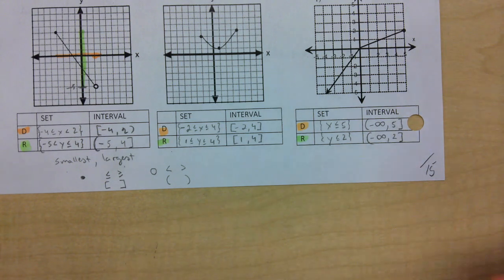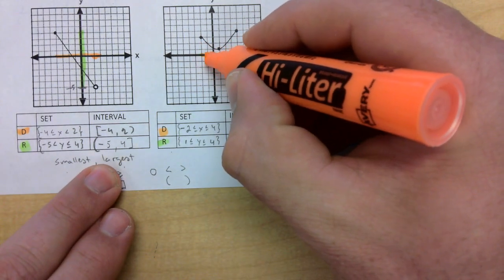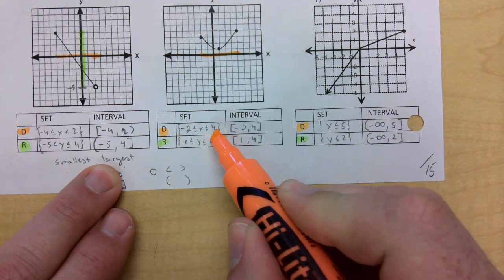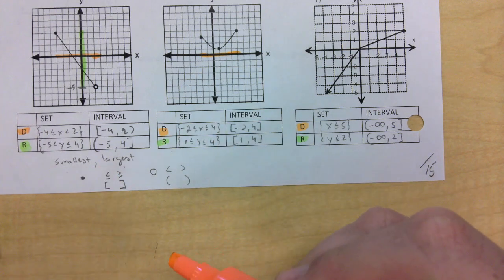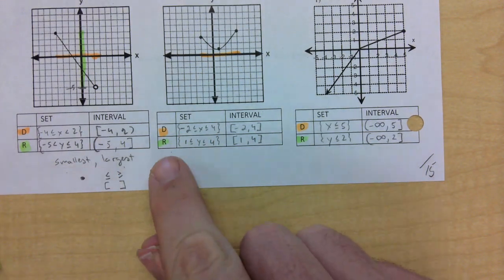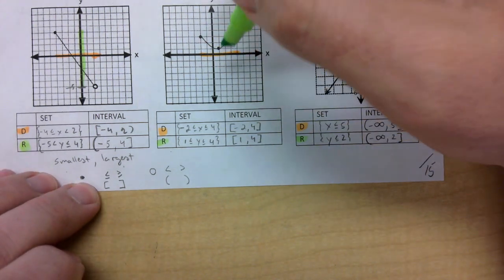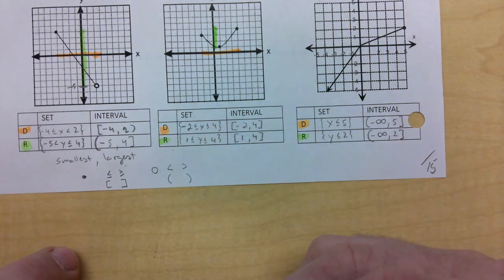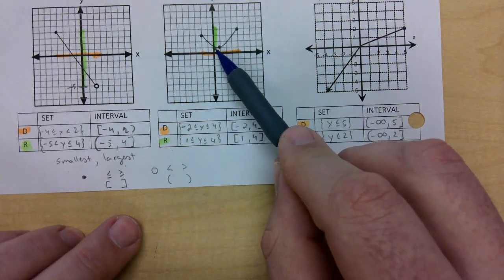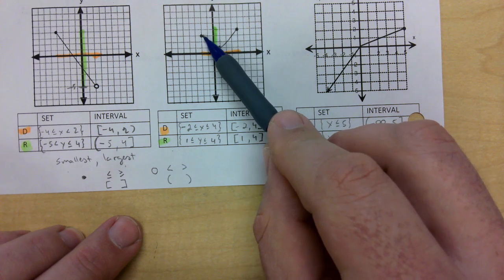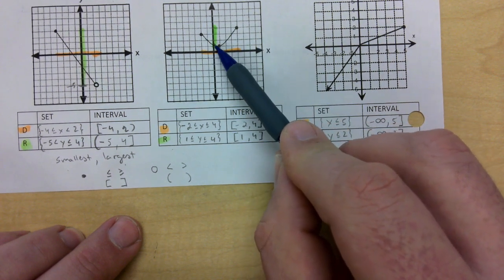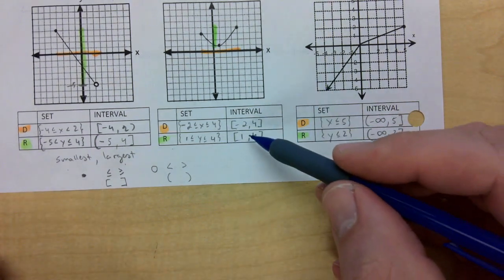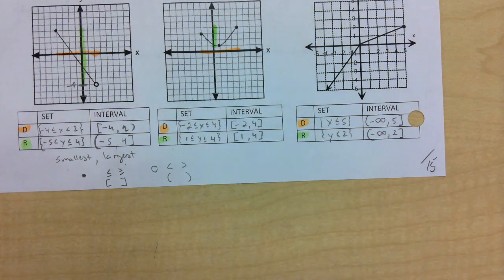For the domain, we go from -2, always from left to right, okay? -2 to +4, both are included, so there's an equal. Make sure you have your squiggly brackets on either end. For the range, bottom up, right? From here all the way to the highest point, which is over here, right? So we go from 1 positive all the way to, don't worry about this one because the highest point is here. So from +1 to +4, 1 first, then 4, okay? And both should have square brackets on them.